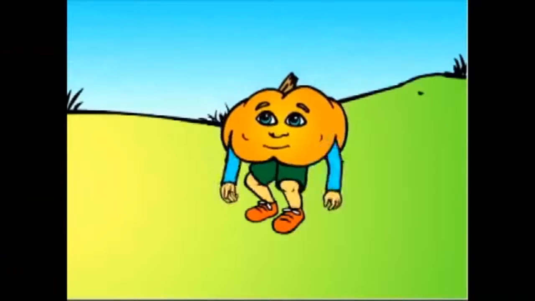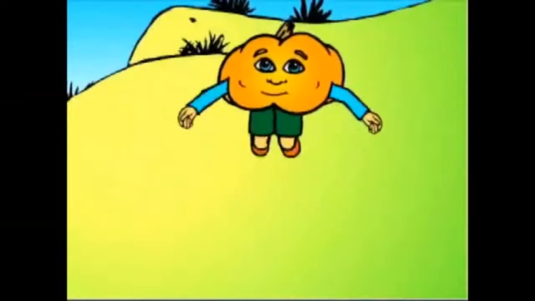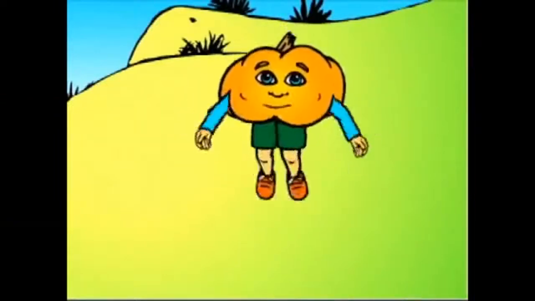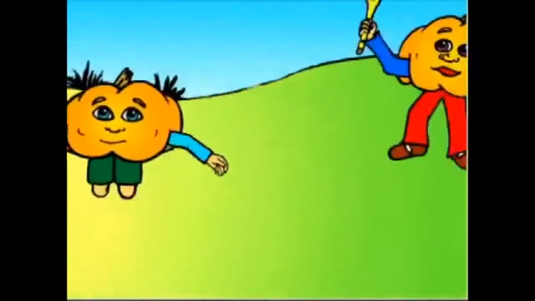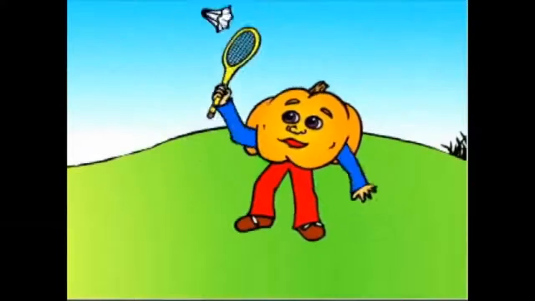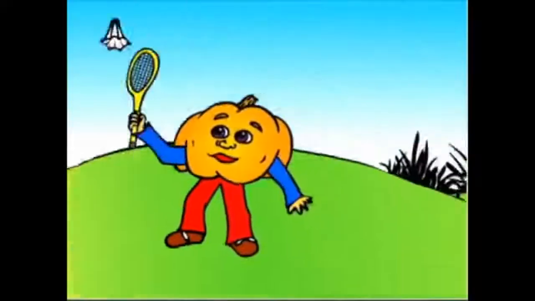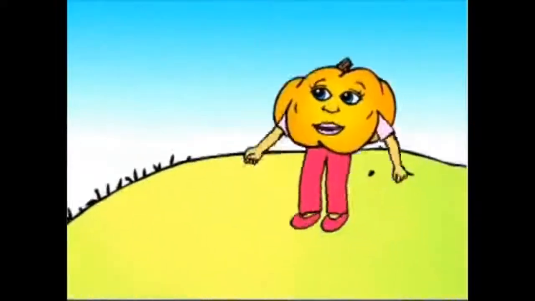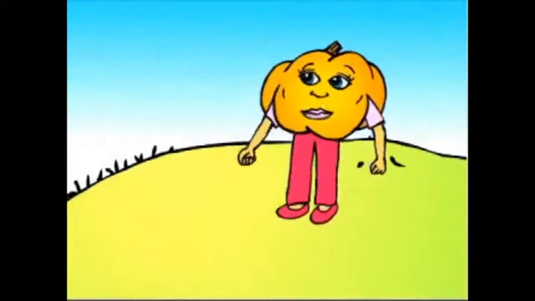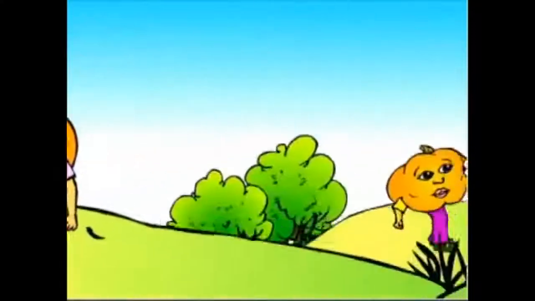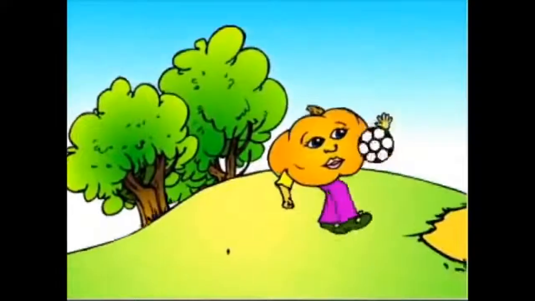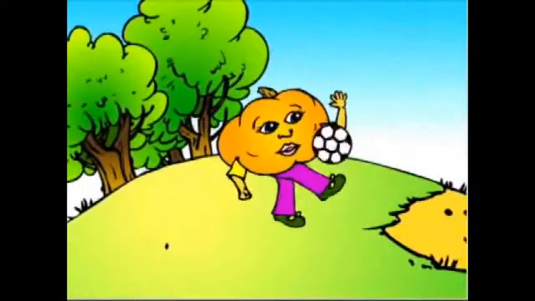Jumping. He is jumping. Hitting. He is hitting. Throwing. She is throwing. Kicking. She is kicking.